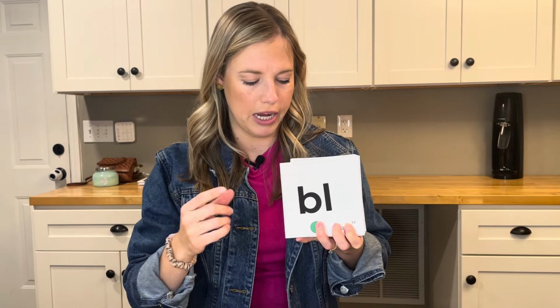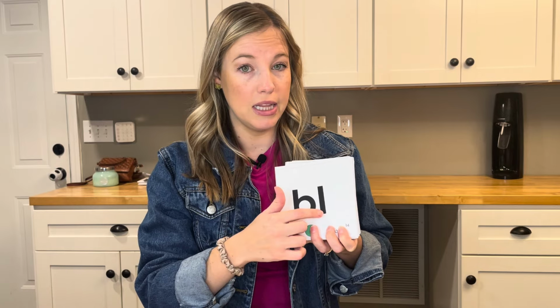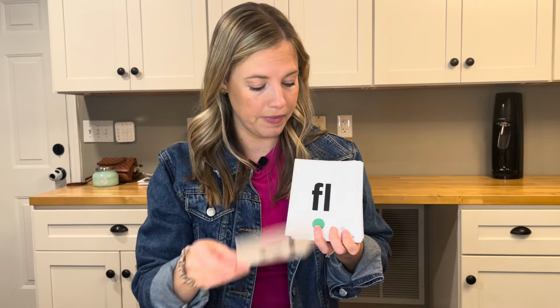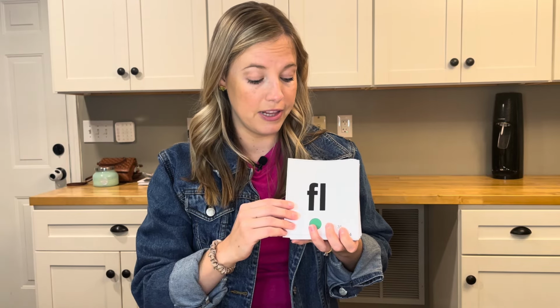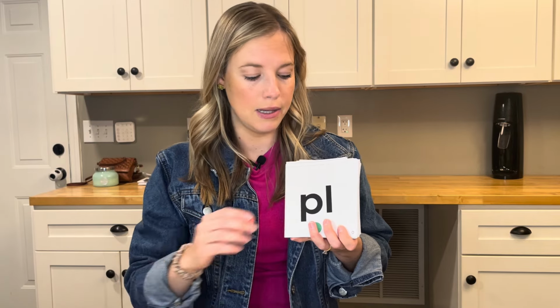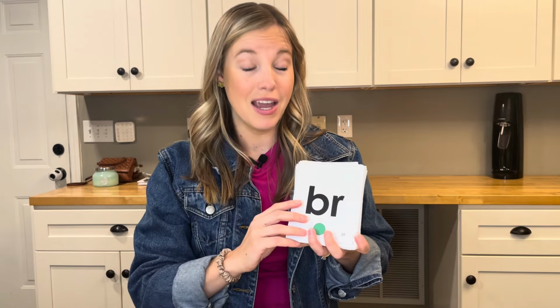blend them together quickly. So B-L, B, B. It's not bull, which I hear a lot of my students do with blends. They'll look at it and say bull. Well, there's no U in here or O in here to make that word. So b, b, k, k, f, g, gl, p, p, s, sl.